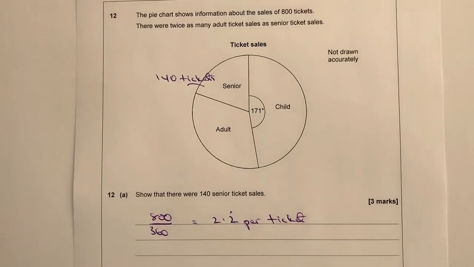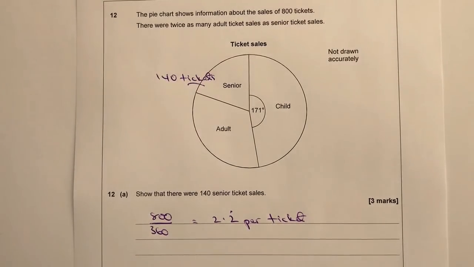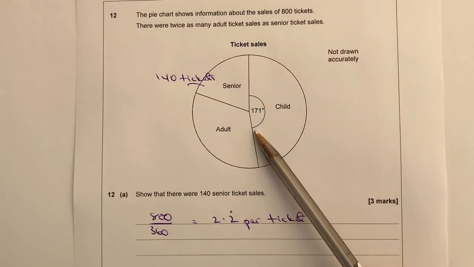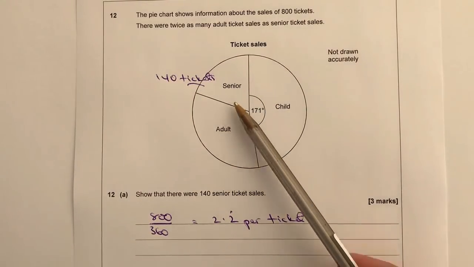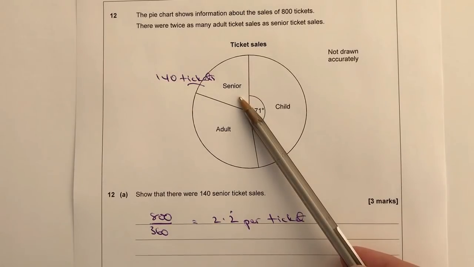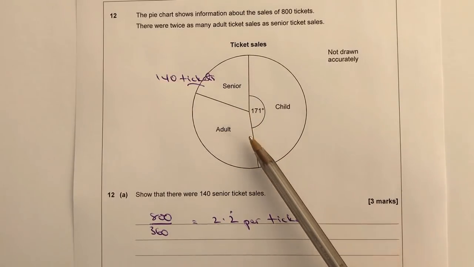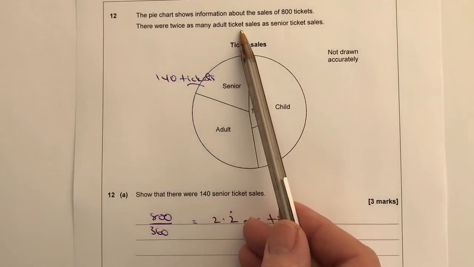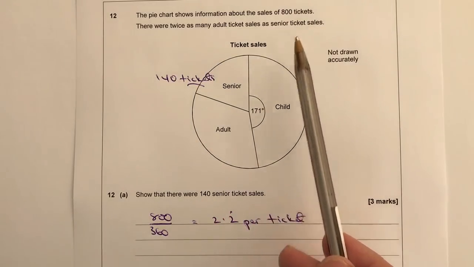Then I've also got this situation where I've got 171 degrees for children, seniors for a portion of it, and then adults for a portion of it. And it tells me there's twice as many adult tickets as senior ticket sales.